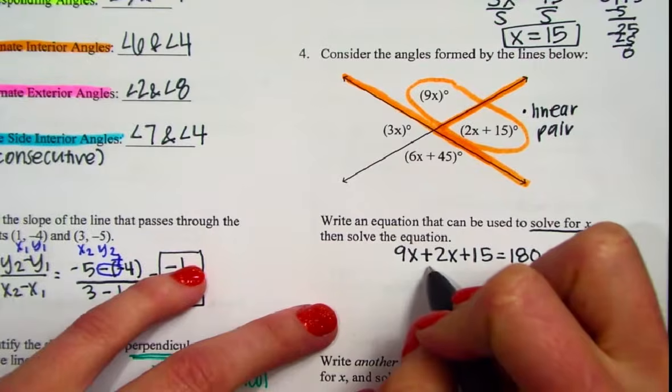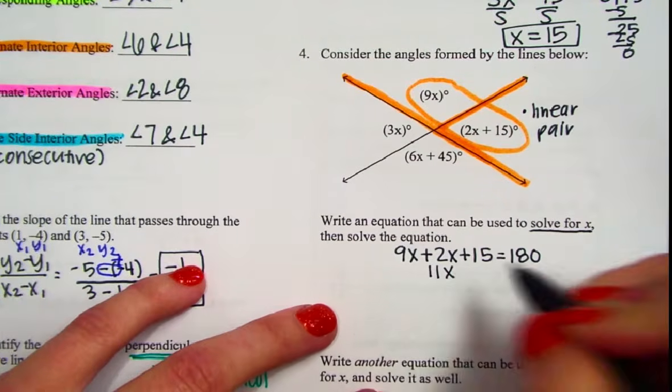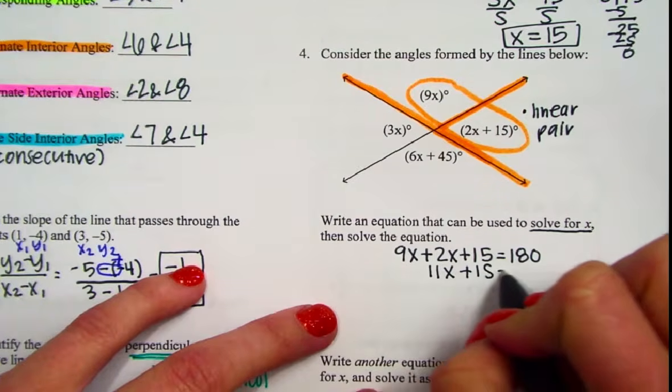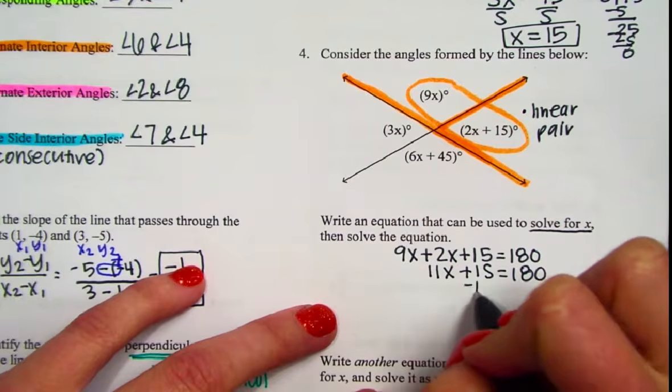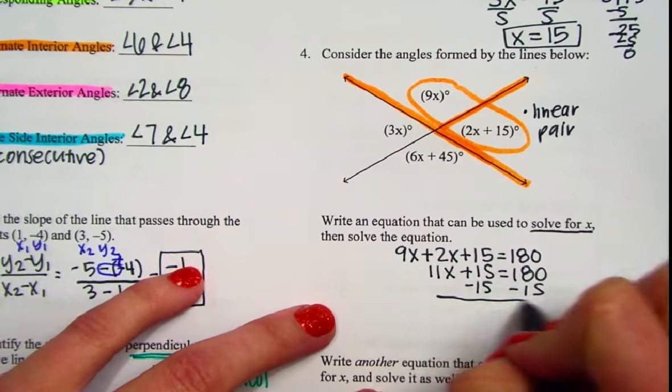So I'm going to combine like terms. 9 plus 2x is 11x. Then to solve, I'm going to subtract 15 to both sides.